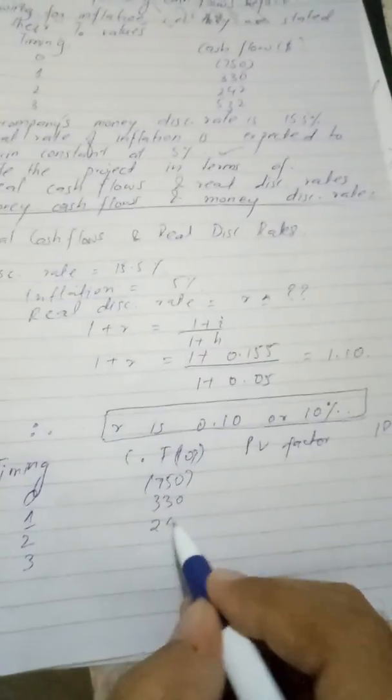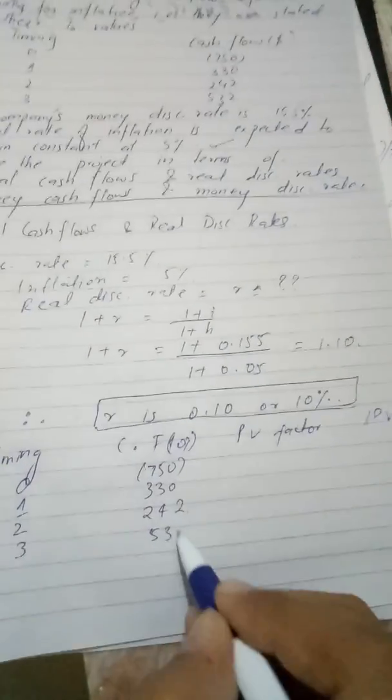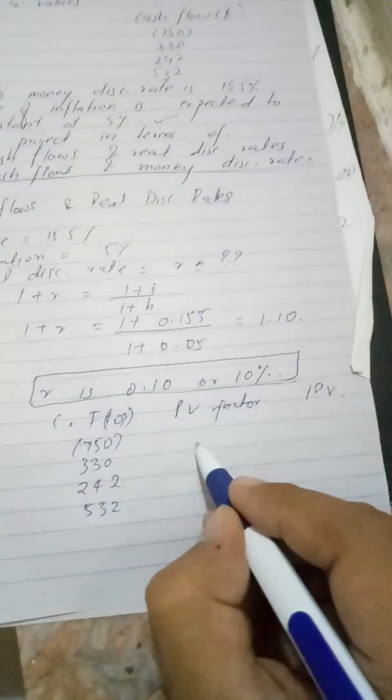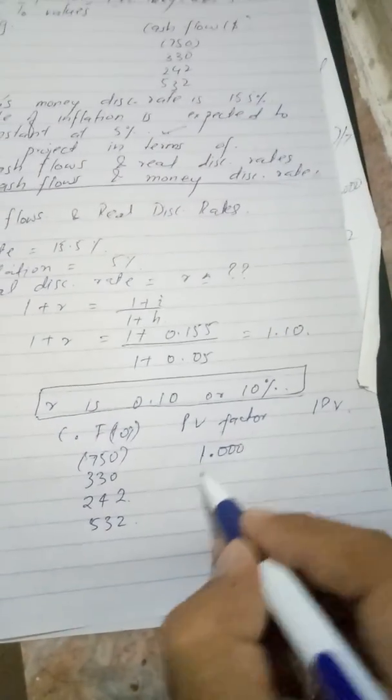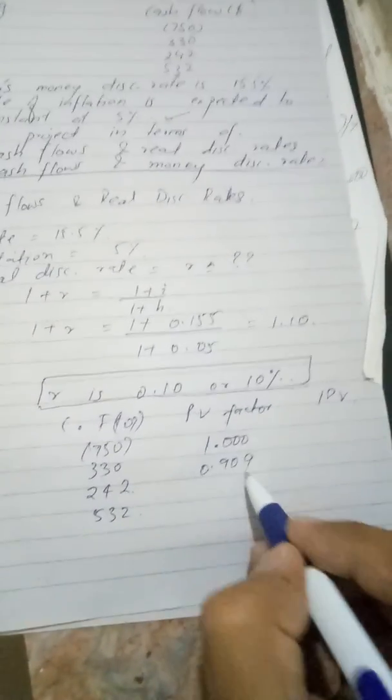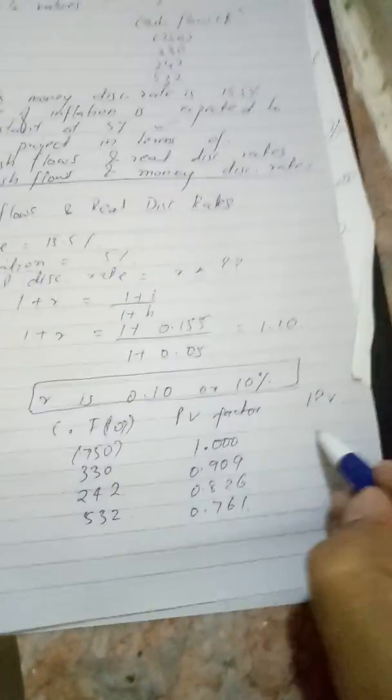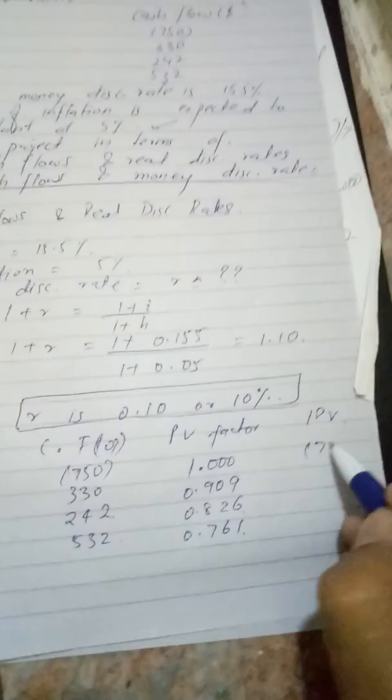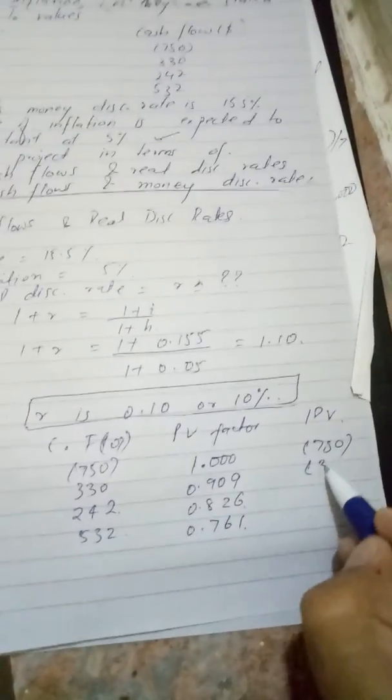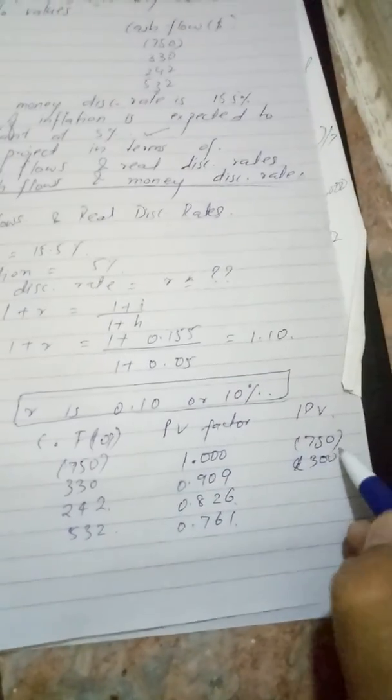NPV is 150 with the help of the real discount rate, and that is calculated, and we have also the cash flows in front of us. So this is how you're going to have the PV factor multiplied. You're going to have the PV, and this is the cash flow and the timing. We're going to calculate the NPV. Real cash flows and real discount rates, this is how you're going to calculate. Now we're going to calculate the money cash flows and money discount rates.